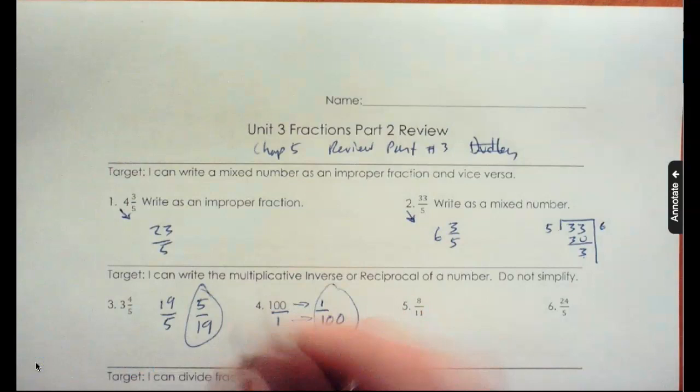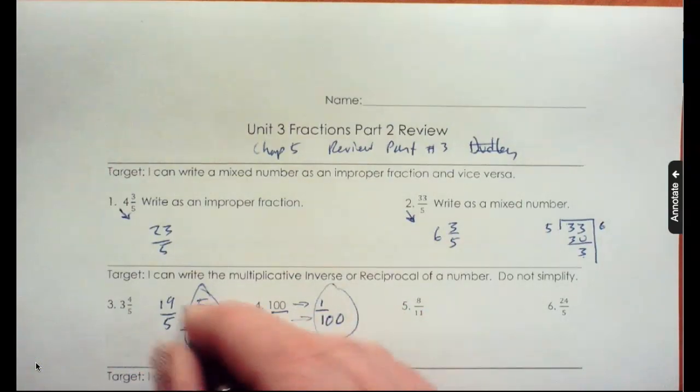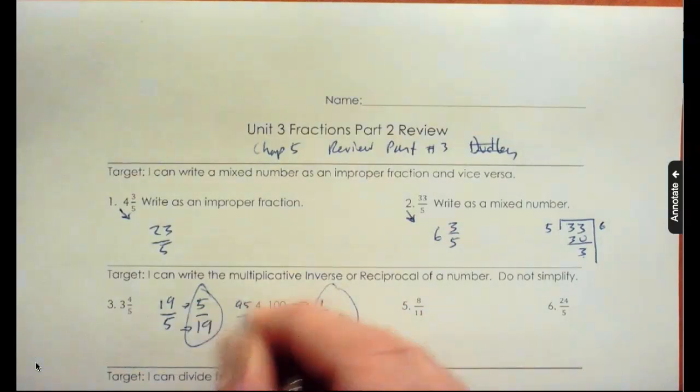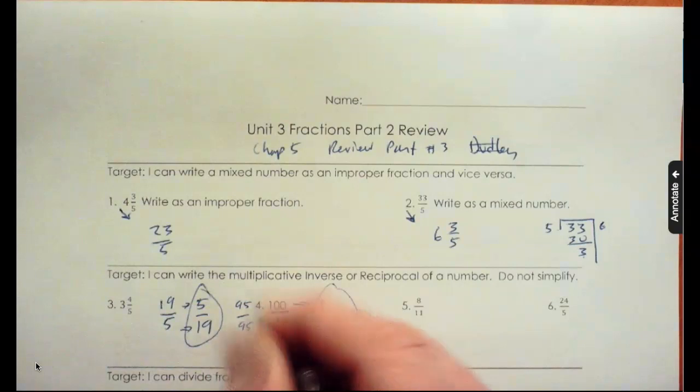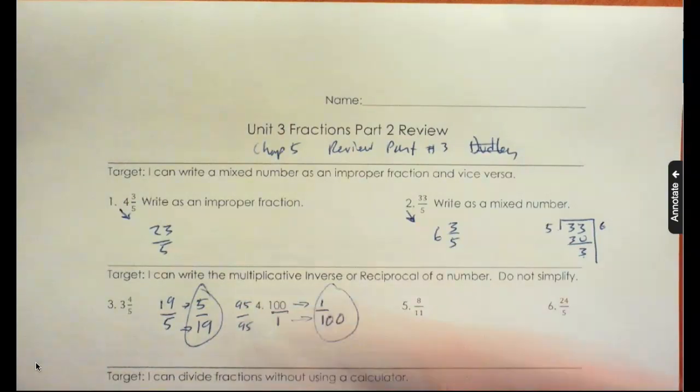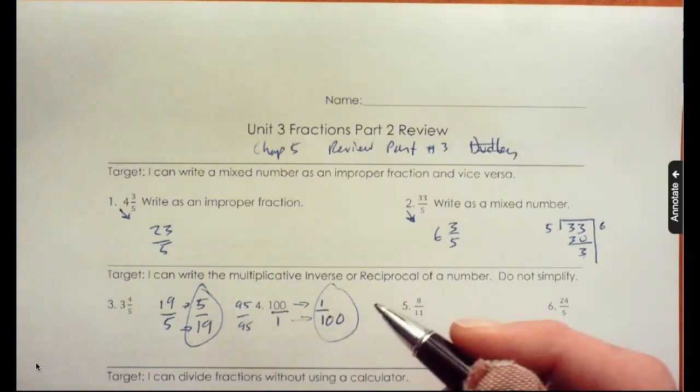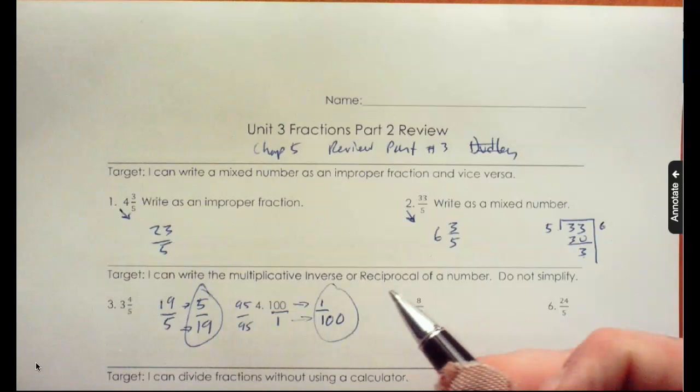Not 96, 95. So if you were to multiply these straight across, you get 95 and 95. 95 divided by 95 is 1. That's why they call it the multiplicative inverse. It's whatever you can multiply that fraction by to get 1.